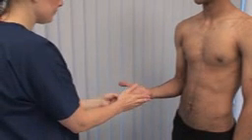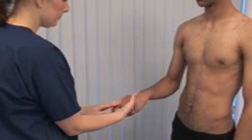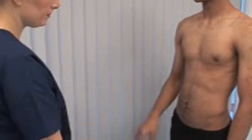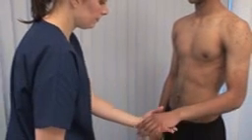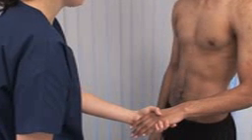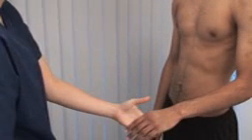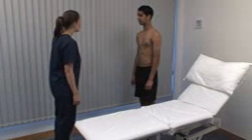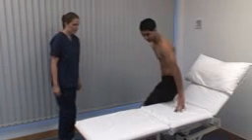Gently squeeze the patient's metacarpal heads. Tenderness suggests inflammation involving the metacarpophalangeal and proximal interphalangeal joints, caused, for example, by rheumatoid arthritis. Is this sore? No. GALS is an acronym standing for gait, arms, legs, and spine. The next section is legs.